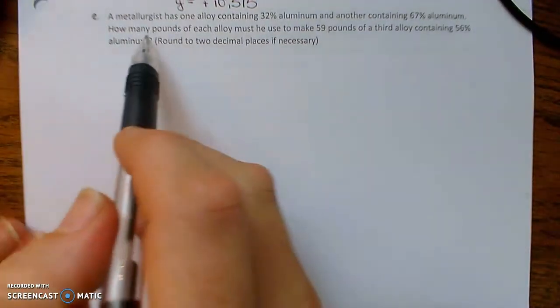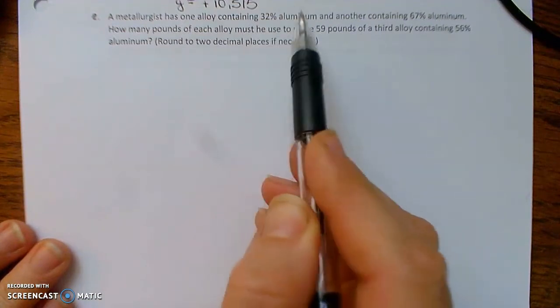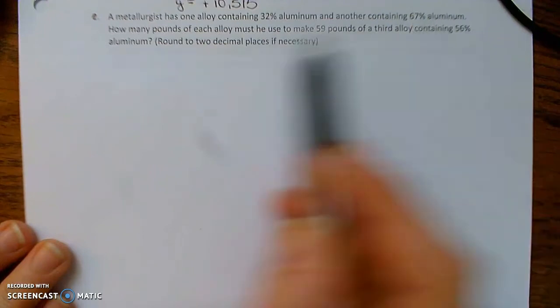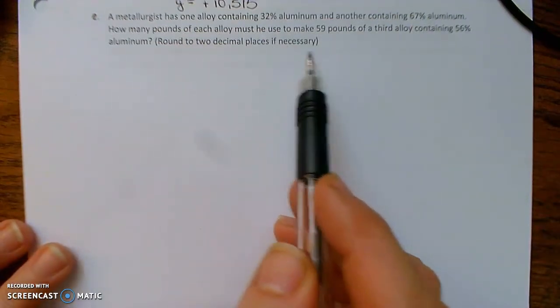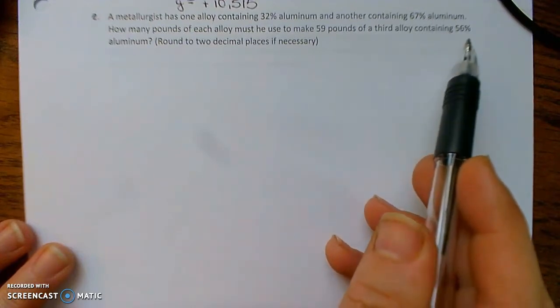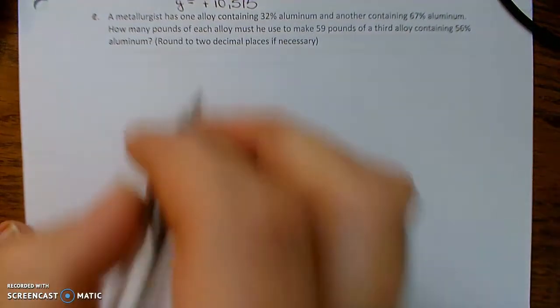Here we have a mixing problem. A metallurgist has an alloy containing 32% aluminum and another containing 67% aluminum. You want to know how many pounds of each you should mix together to make 59 pounds of a third alloy containing 56% aluminum. So what I'm going to do is organize my data in a chart.